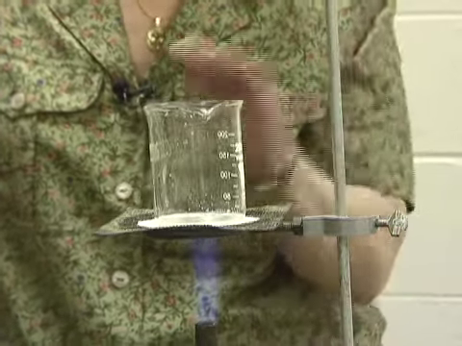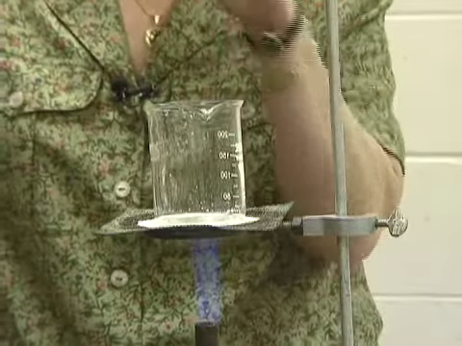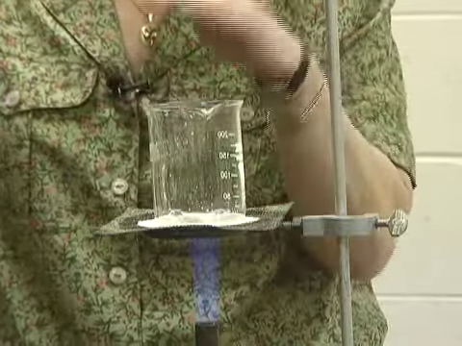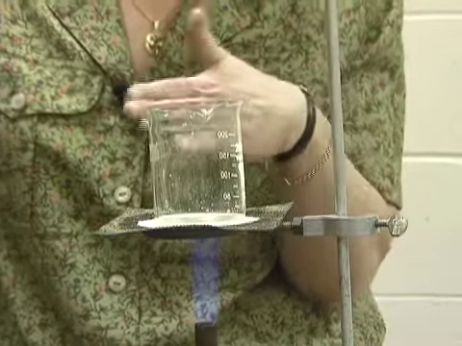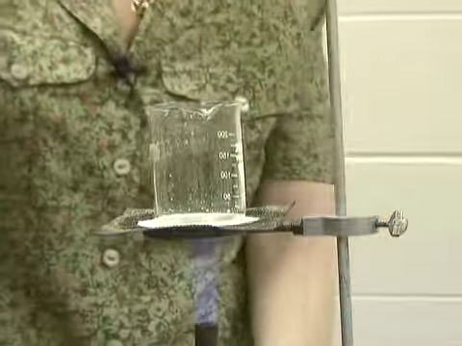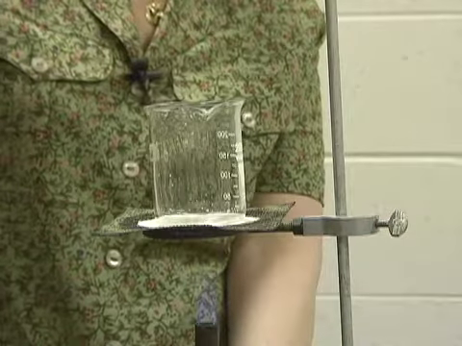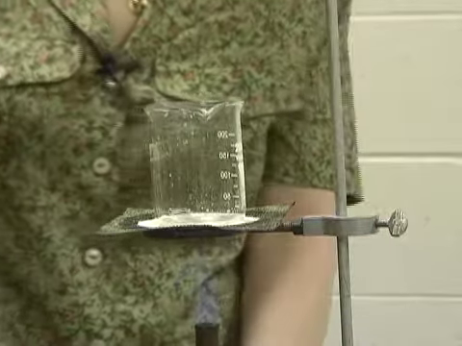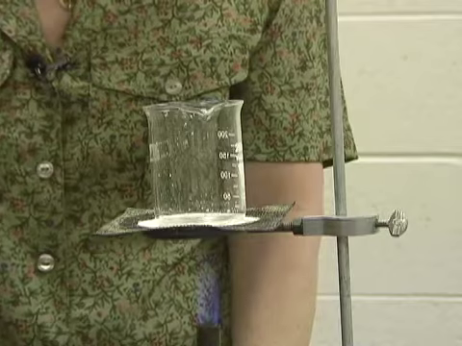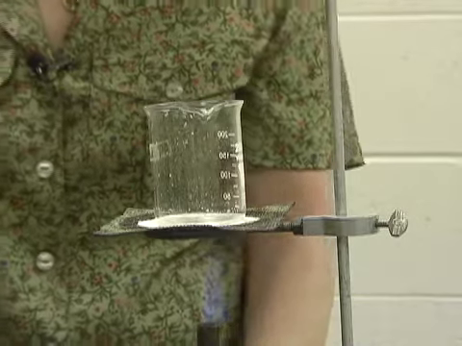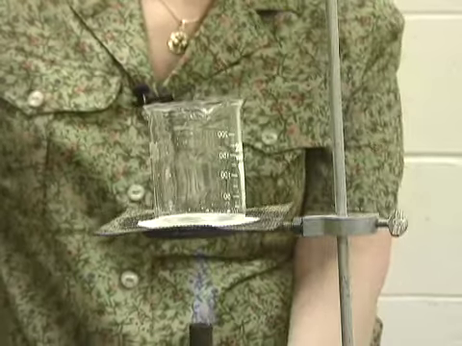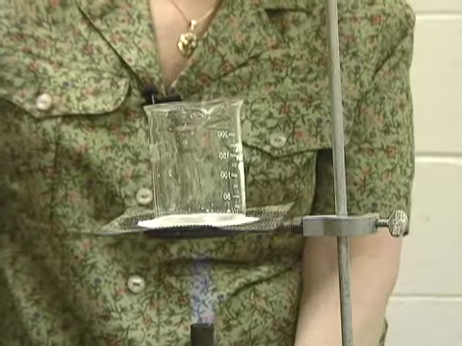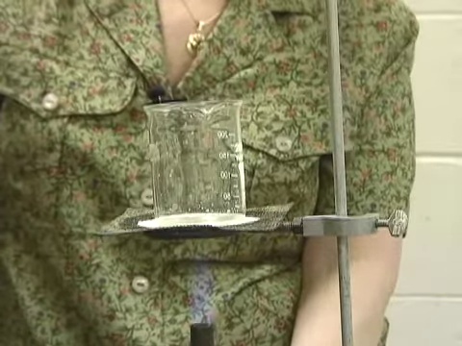Sometimes we put a watch glass on the top, and then if we have the mass of the watch glass, we can subtract not only the mass of the beaker, but the mass of the watch glass from the compound, if we were very concerned about the splattering. And I am somewhat concerned. I see some crystals on the side of the beaker. I turned down the Bunsen burner heat, so it's not too much.